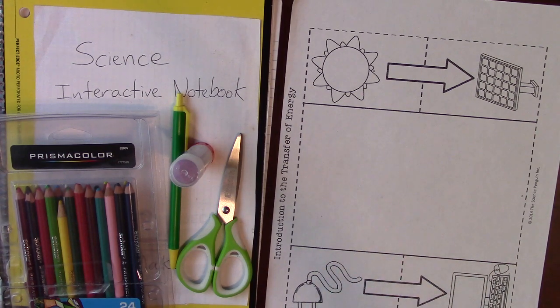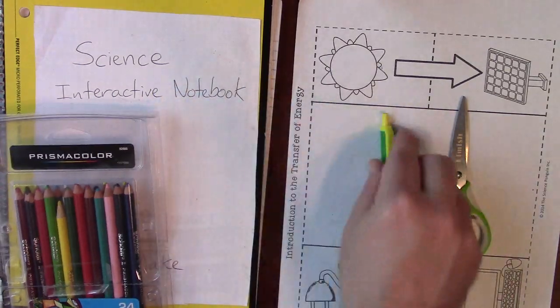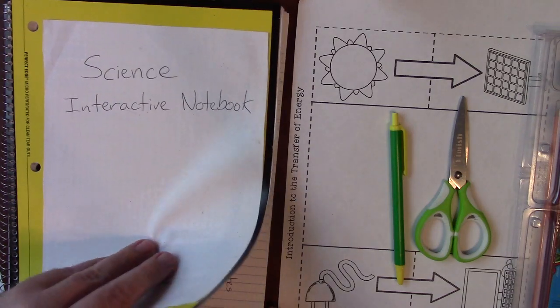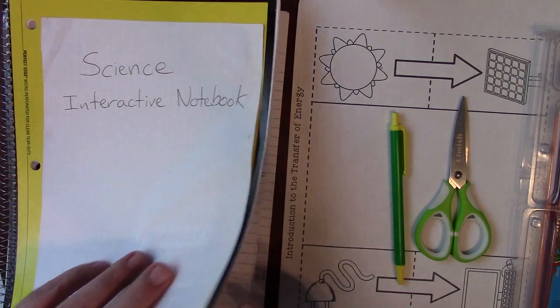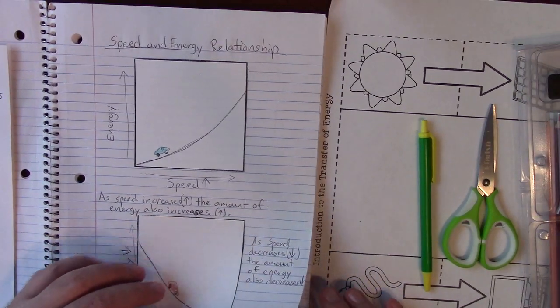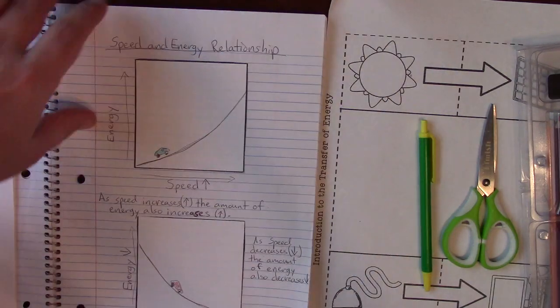Okay, so what we're going to do first is we're going to open up our Science Interactive Notebook to the first blank page after the last one we did. So last time, if you remember, we worked on speed and energy relationships. So I'm going to flip the page. That was page 13. So I'm going to flip it to page 14 right there.